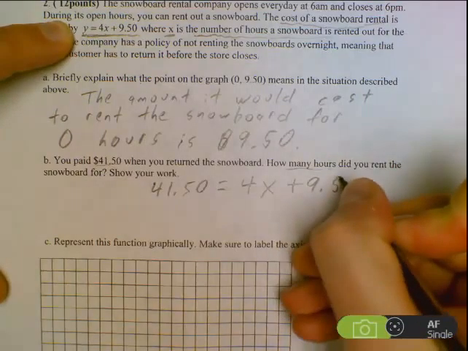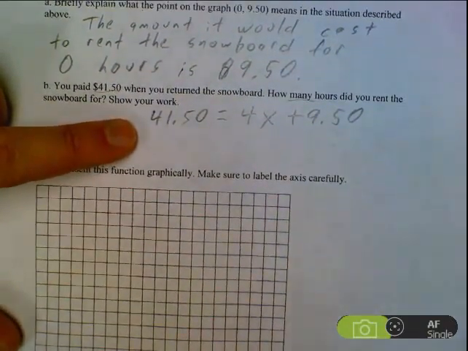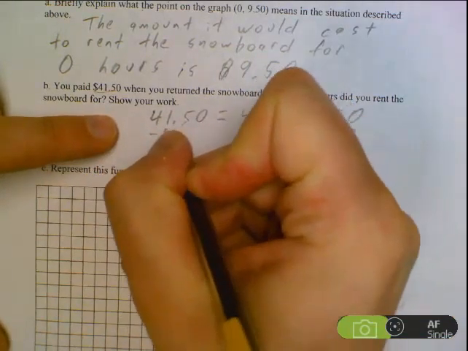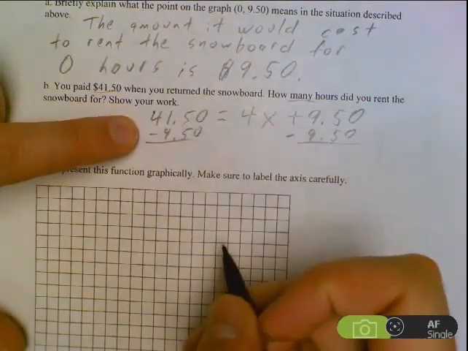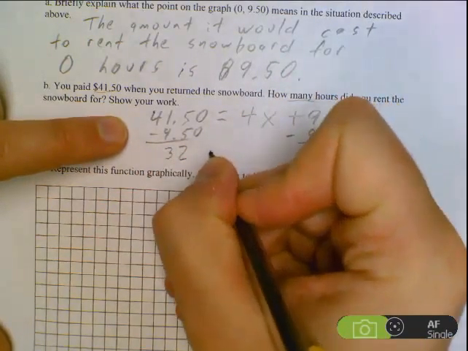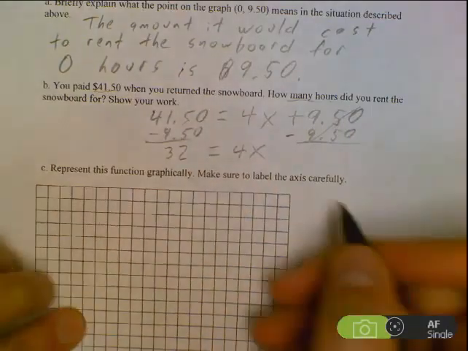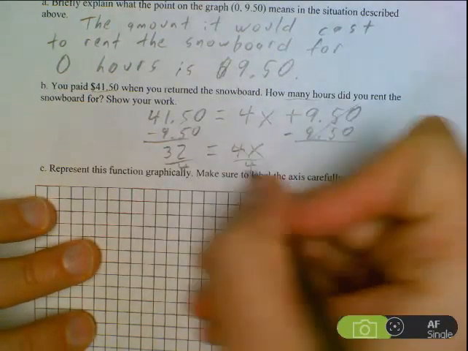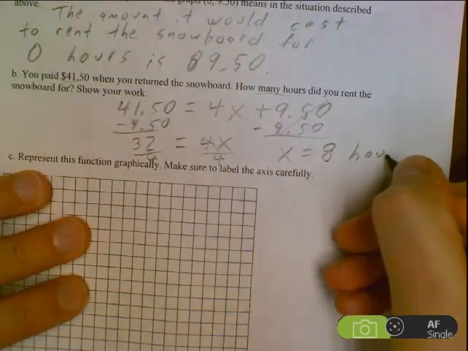plus $9.50. Okay, so now we need to go solve this. To do that, let's subtract $9.50 from both sides. Remember, we want to get the x by itself, and that'll tell us how many hours. So we do this. We've got $41.50 minus $9.50. That's 32. So 32 equals 4x. $9.50 minus $9.50, that's gone. So now we want to get the x by itself, so we divide both sides by 4. And 32 divided by 4 is 8. So x equals 8. So 8 hours.